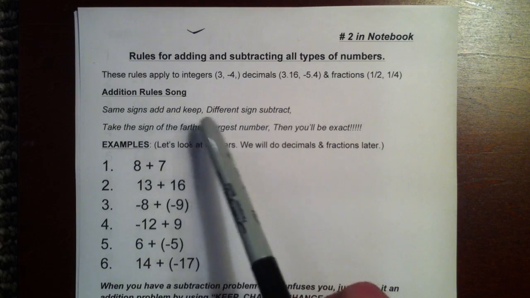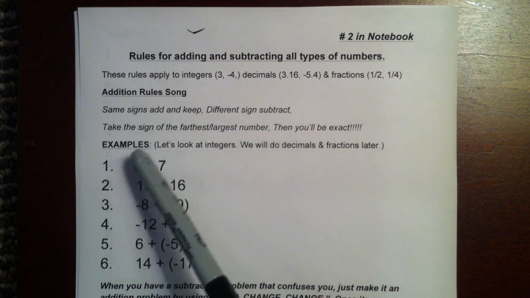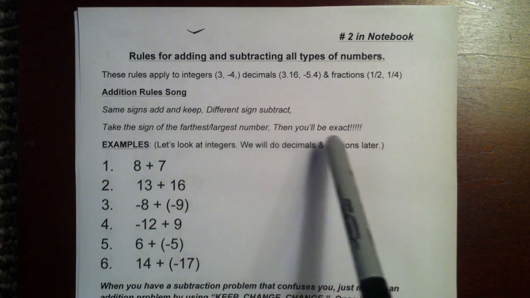Same signs add and keep, different signs subtract. Take the sign of the furthest number, then you'll be exact.